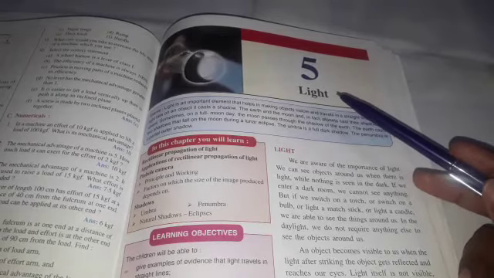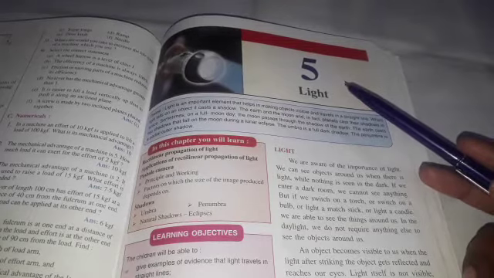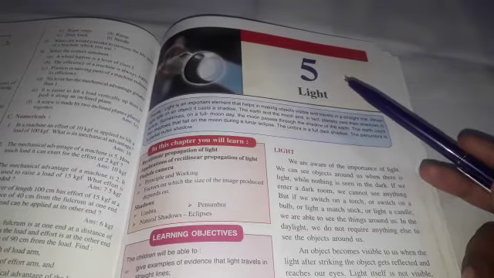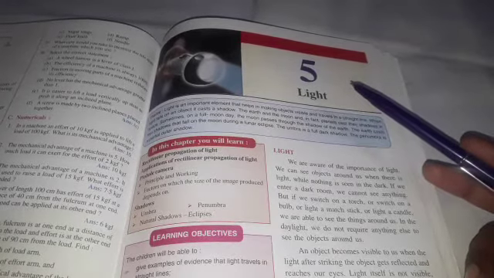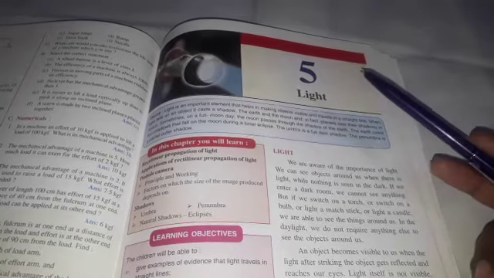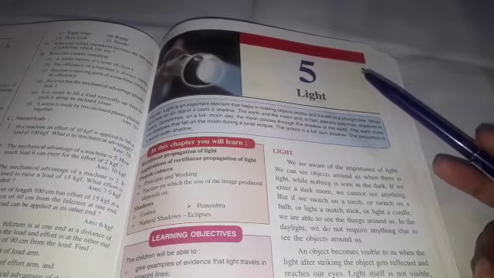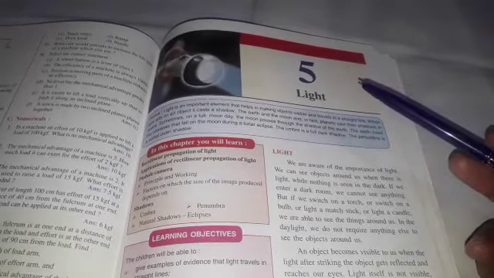So it means class, any object which is a source of light, with the help of that source of light you can see objects. There are so many sources of light like the sun, candle, bulb. With the help of these sources of light you can see objects. But the question is how you see the objects.